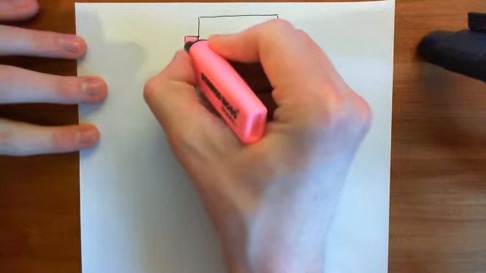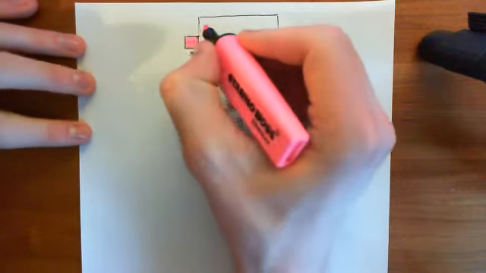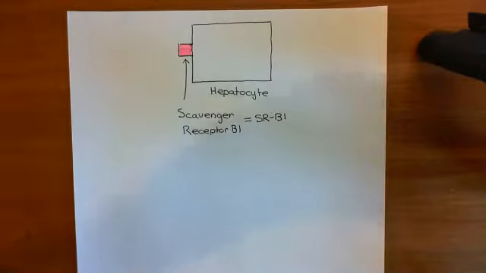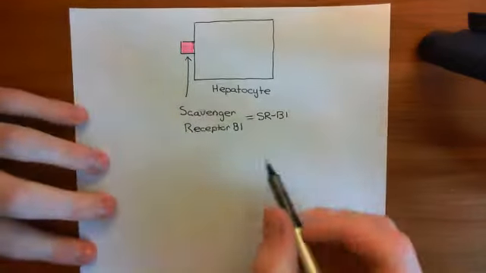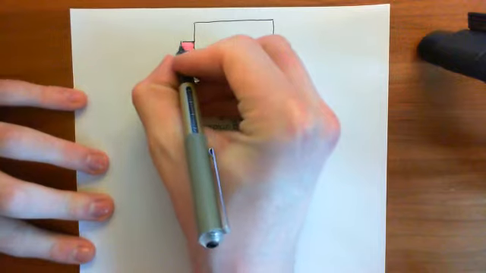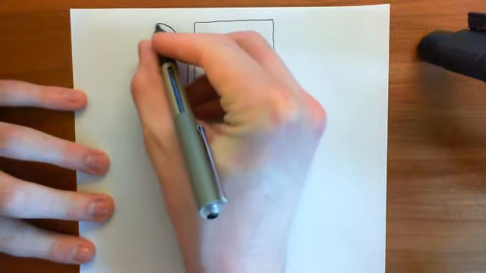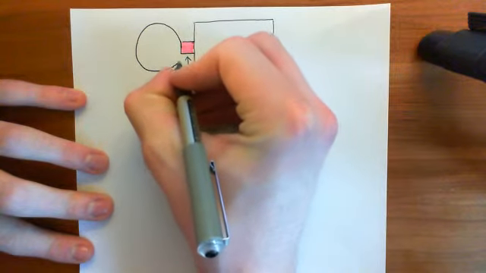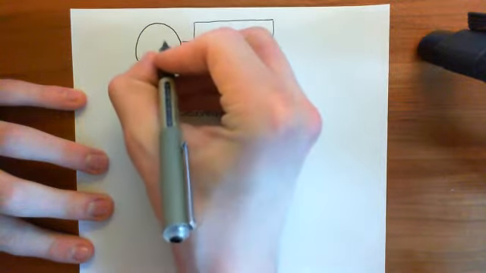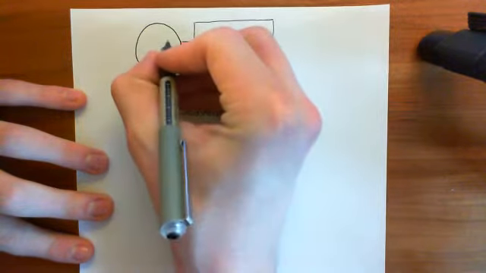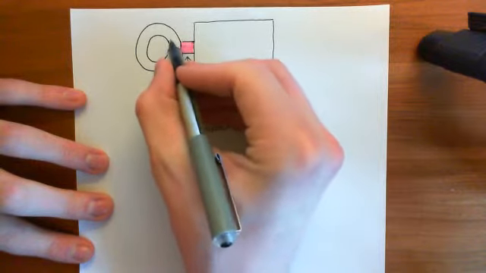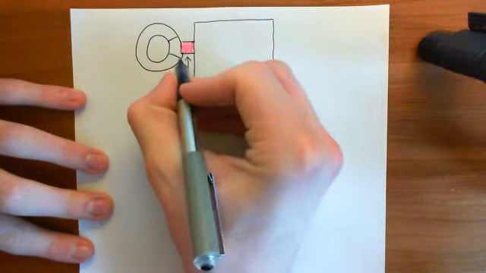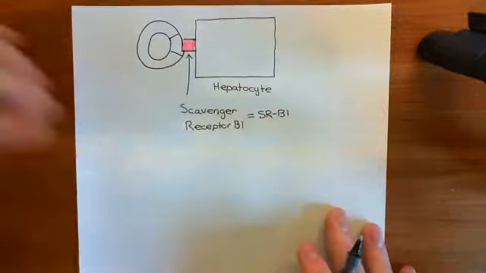This is going to bind to the HDL particle, and what's going to happen is the cholesterol esters that are within the spherical HDL particle are going to be transferred out of the HDL particle and into the hepatocyte. So let me draw my HDL particle here. The scavenger receptor B1 will interact with the apolipoprotein A1, which is in the phospholipid monolayer of our HDL particle.